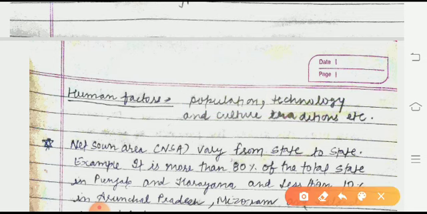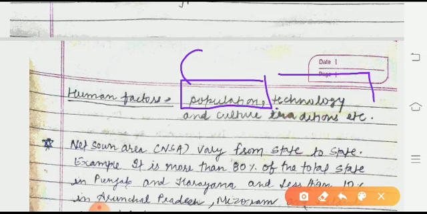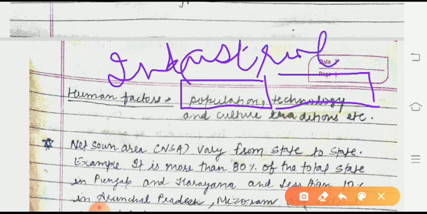See, if the population is more, then the area will be used more for construction rather than agriculture. Same with the help of technology. If technology is high, then people are using land for industries other than agriculture.